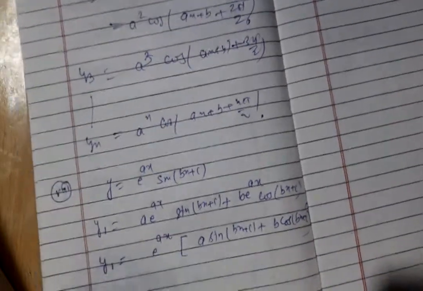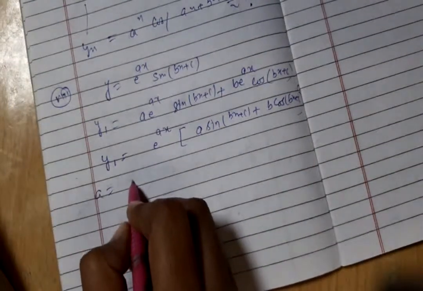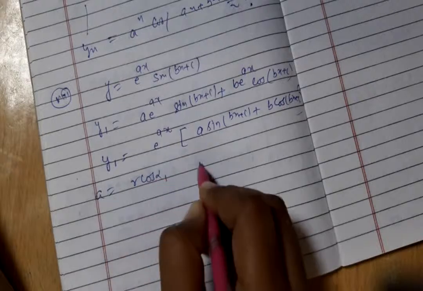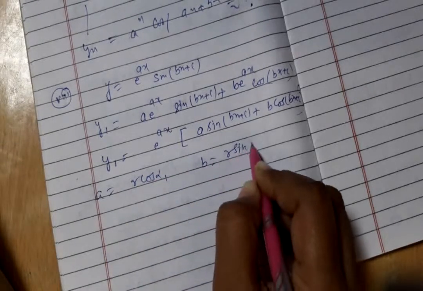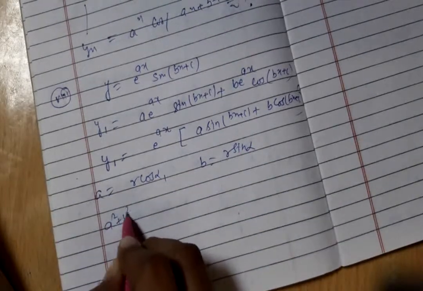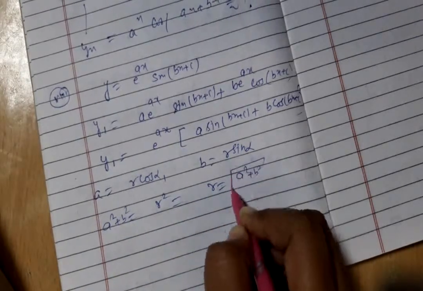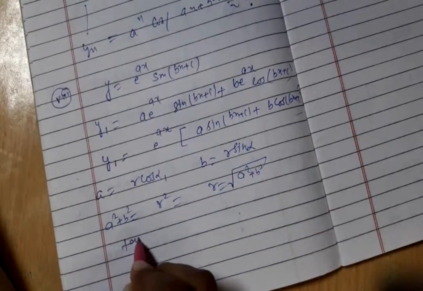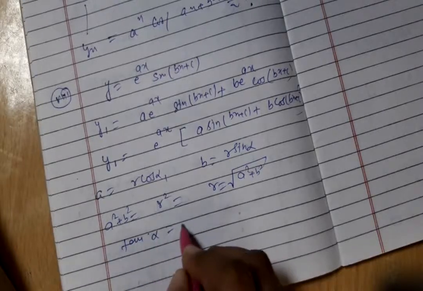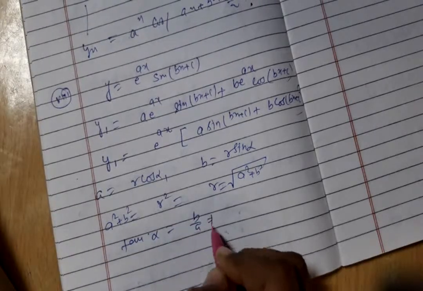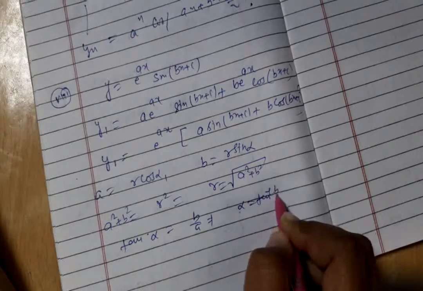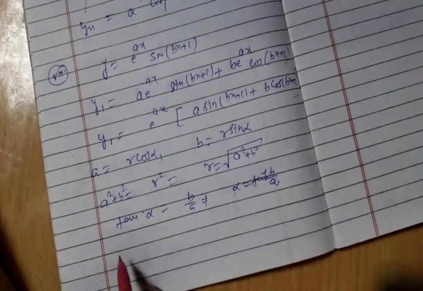Now put a is equal to r cos alpha and b is equal to r sin alpha, and a square plus b square is equal to r square, and r is equal to the square root of a square plus b square, and tangent alpha is equal to b upon a, and alpha is equal to tan inverse b upon a. Hamare paas aa jayega.